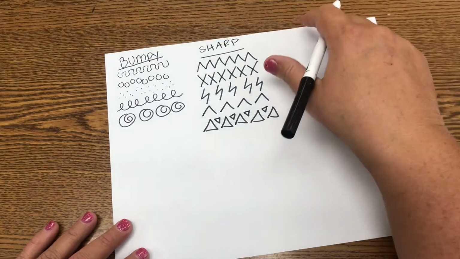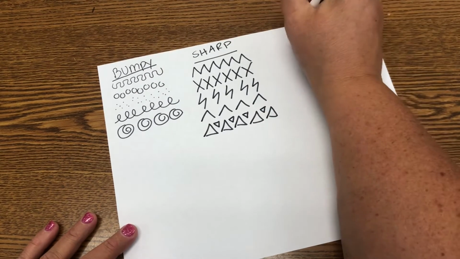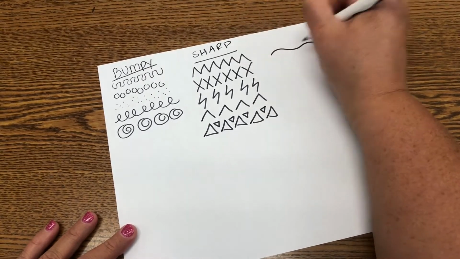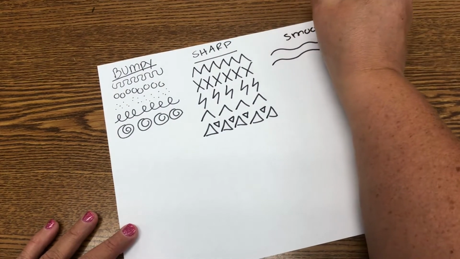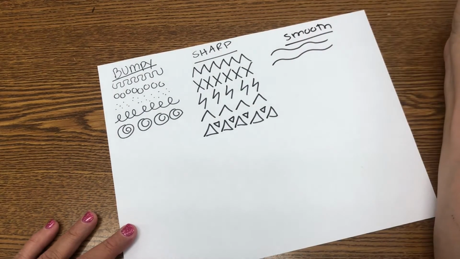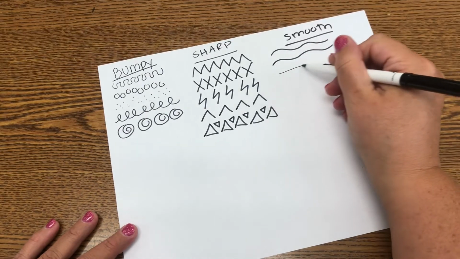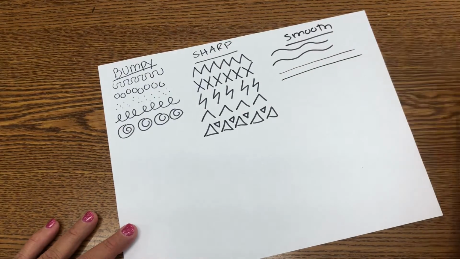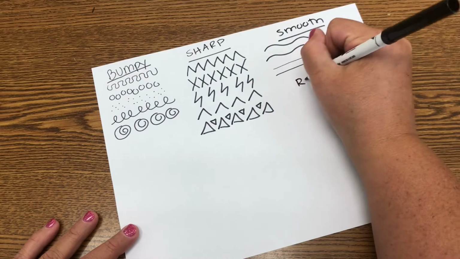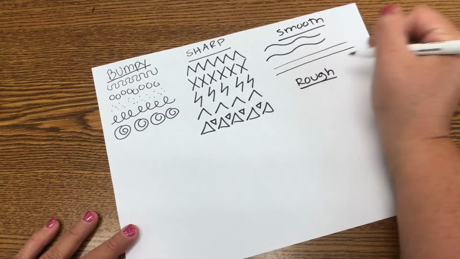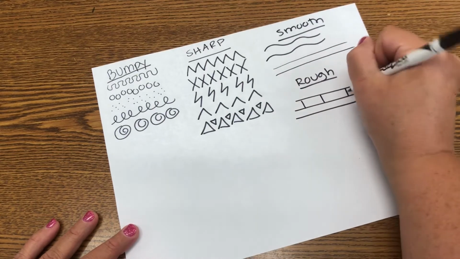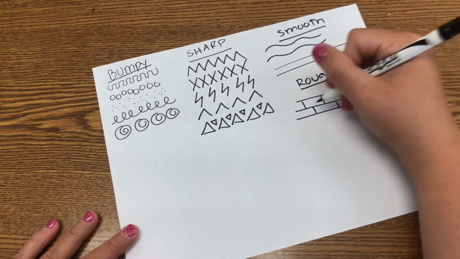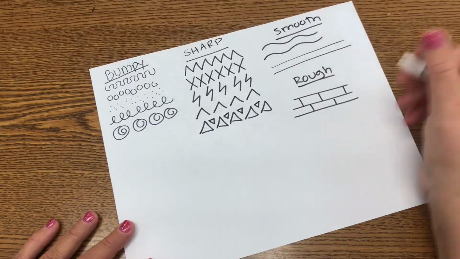Let's see, we could have something that is kind of calm. This could be maybe smooth. We could have kind of just a straight line. That could be smooth. For rough, the opposite of smooth, we could have something like bricks to demonstrate that that would be kind of choppy-ish.